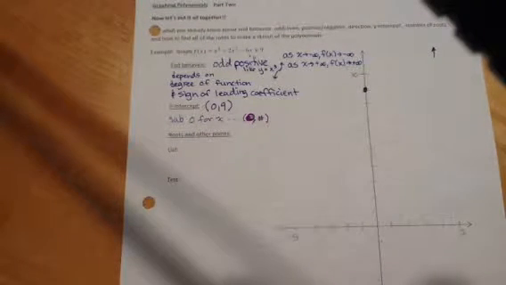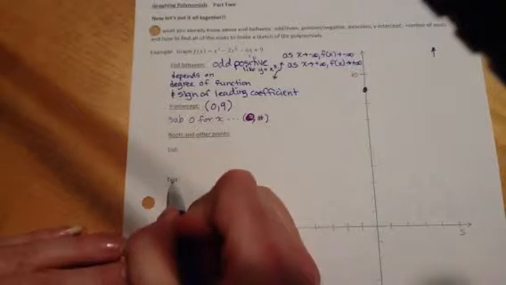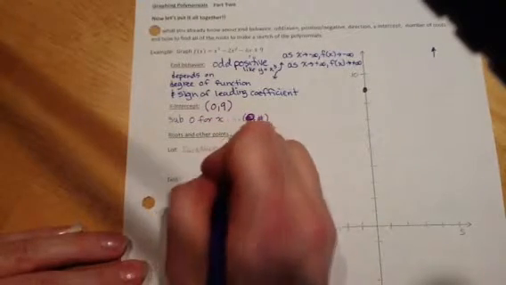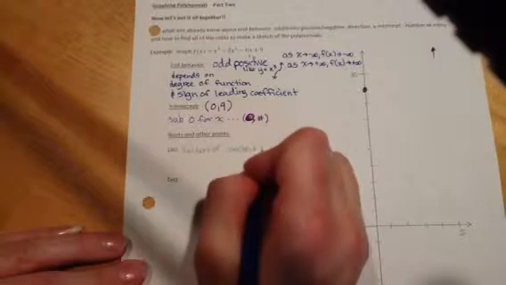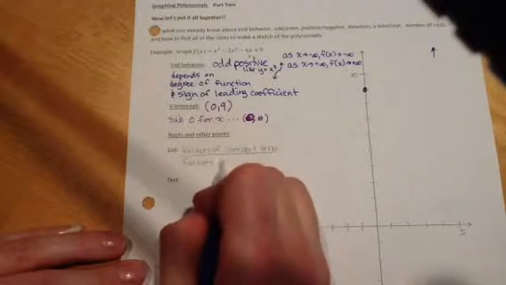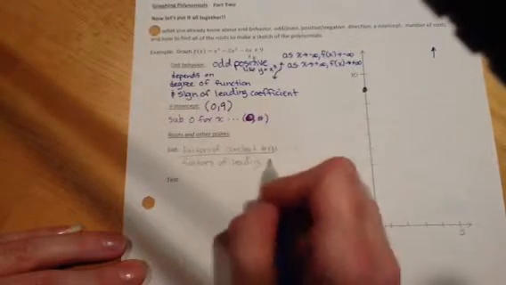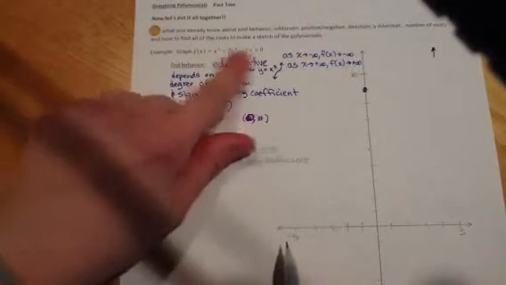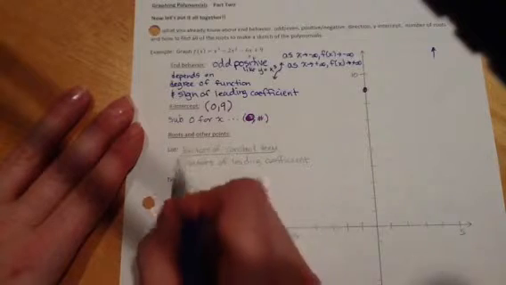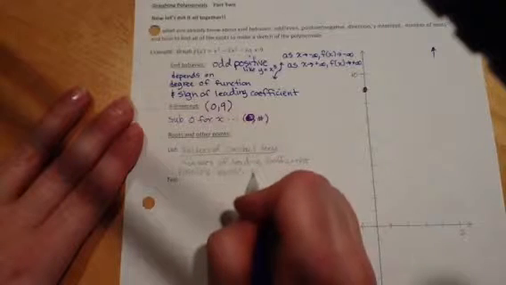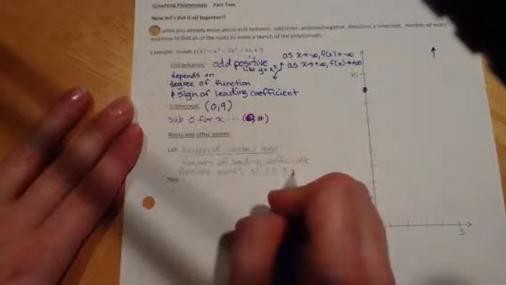And then the roots and other points, that's where we do the list, test, rewrite. And the list, remember, comes from factors of the constant term over factors of the leading coefficient. In our problem, our constant term is 9 and our leading coefficient is 1. So our possible roots will be plus or minus 1, 3, and 9.